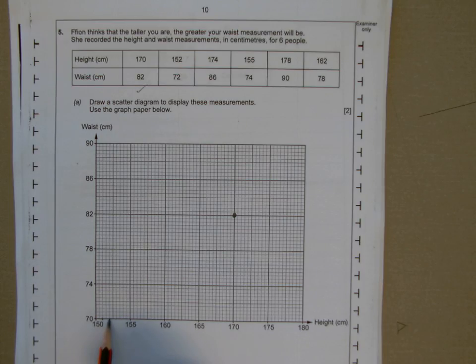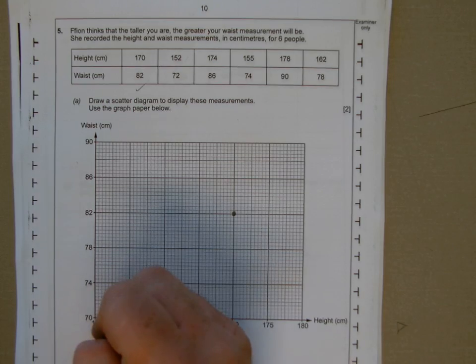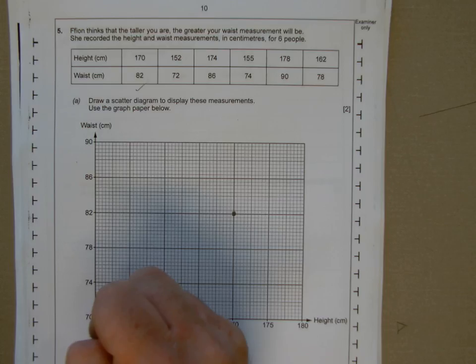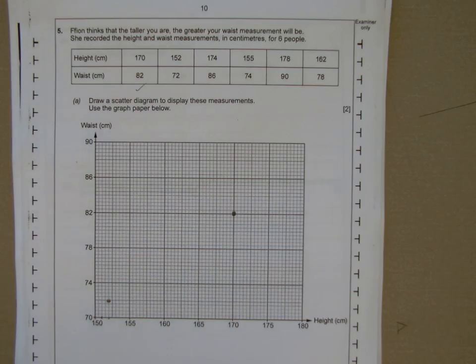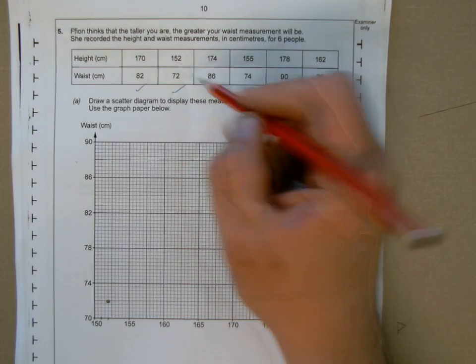And we need to go up to 72. And 72, of course, is going to be there, isn't it? So make sure we put a nice dot there in the right place. Be accurate, you don't want to go astray, you've got to get it spot on. So when I look across at that point, I'm halfway between 70 and 74. That there is 72, isn't it? That person's got a waist of 72 and their height is 152. So I've done that person.